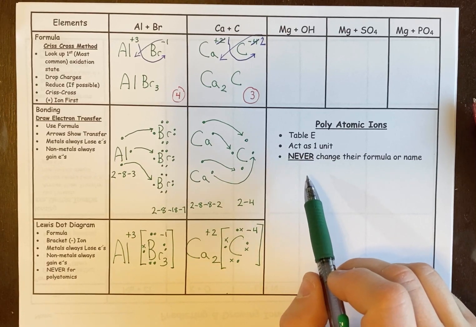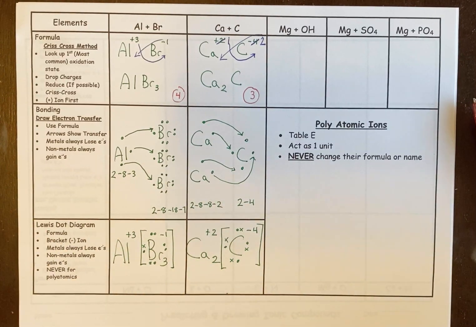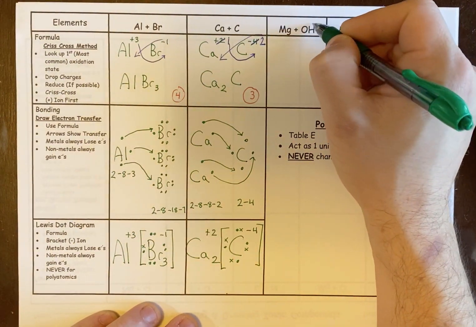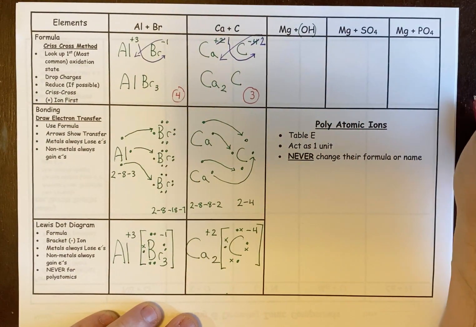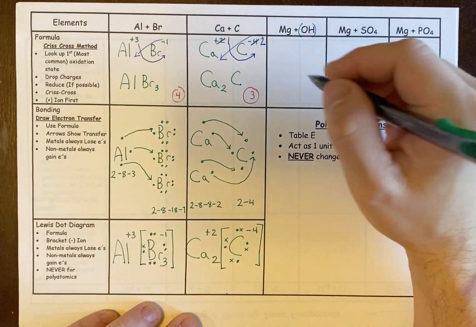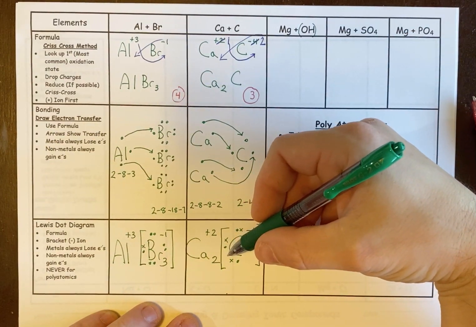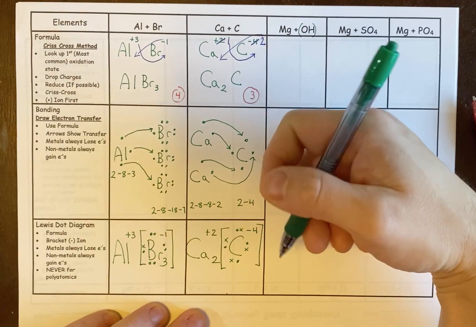The nice thing is their names are on table E, so if you ever need to name them, which we will eventually be learning, you'll get their names right off table E, and you treat them as if they are one element. So don't treat it as element O and element H. Treat it as polyatomic ion OH. Same goes for SO4, and same goes for PO4. So all we're going to do with these is crisscross them. We're not going to draw them, and we're not going to do their Lewis dot because it would be too complicated for us. We're just going to worry about predicting their formula, and then we're done.